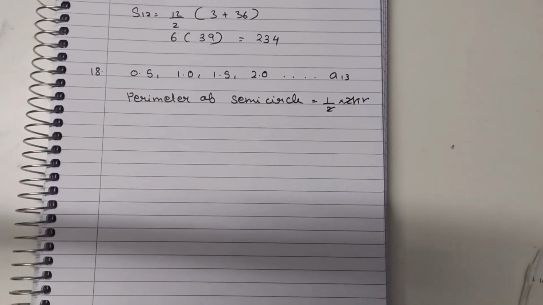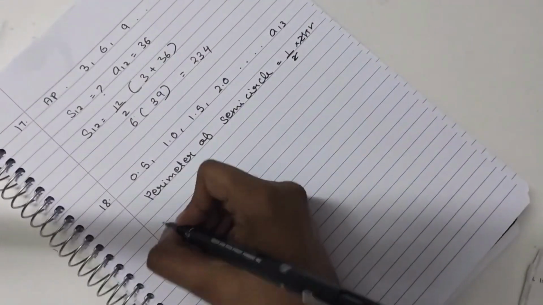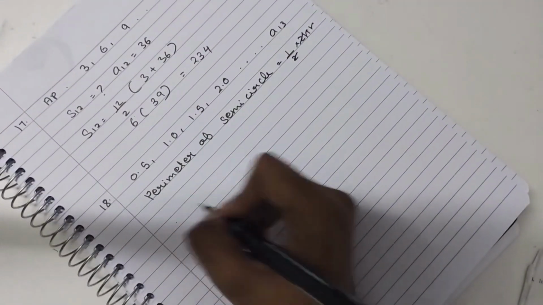In the 18th question, they've given that a spiral is made up of successive semicircles with centers alternately at A and B, starting with center A at radii 0.5, 1.0, 1.5, 2, as shown in the figure. What is the total length of such a spiral made up of 13 consecutive semicircles? So first we need to find a13, and then we need to find the value of S13.